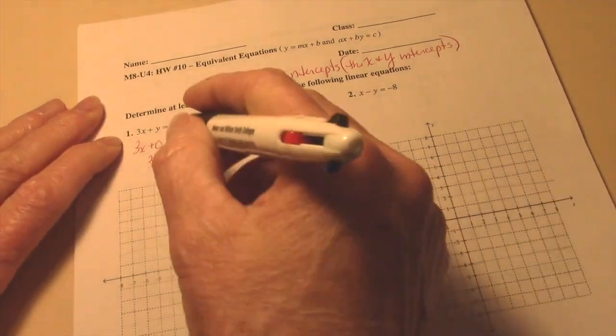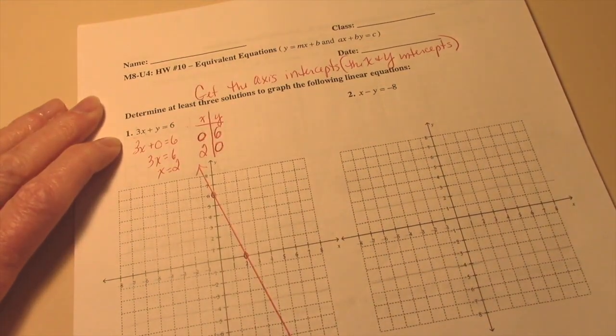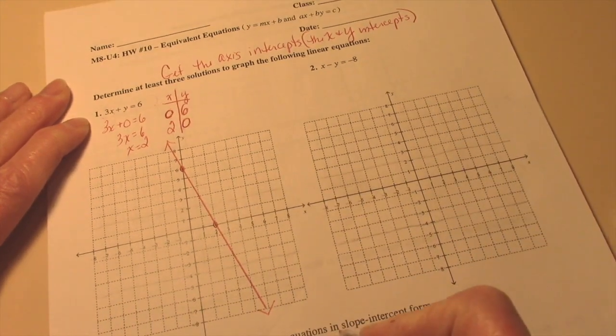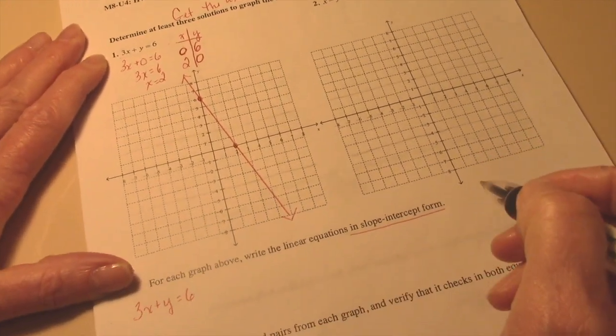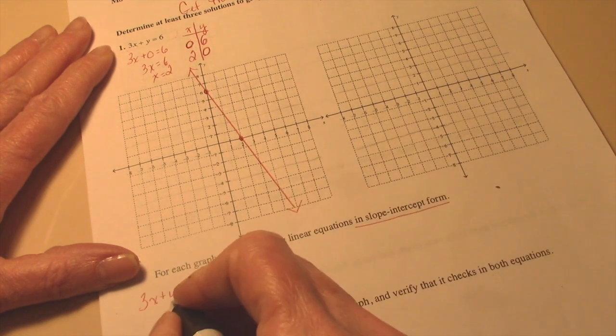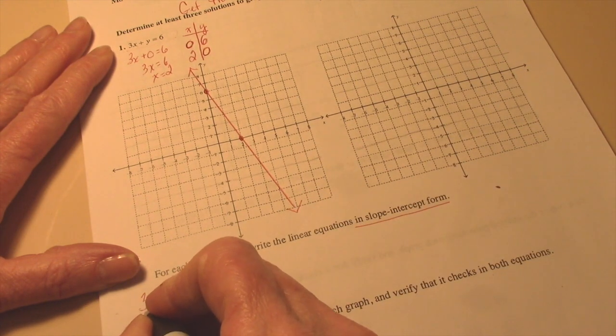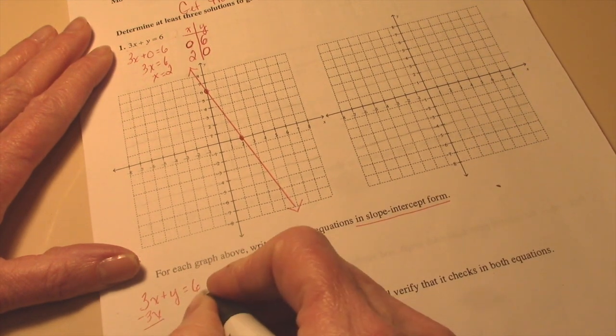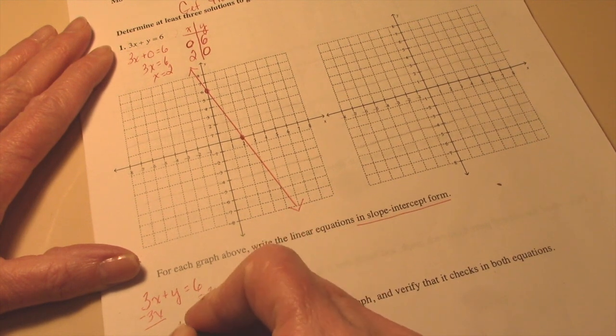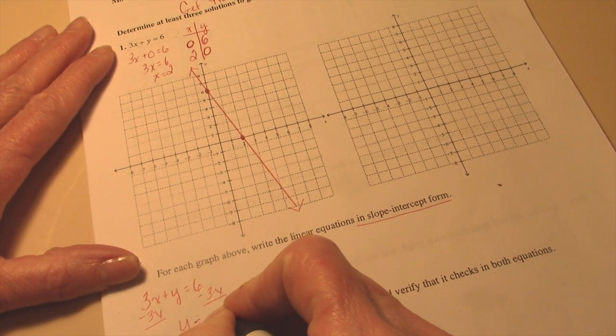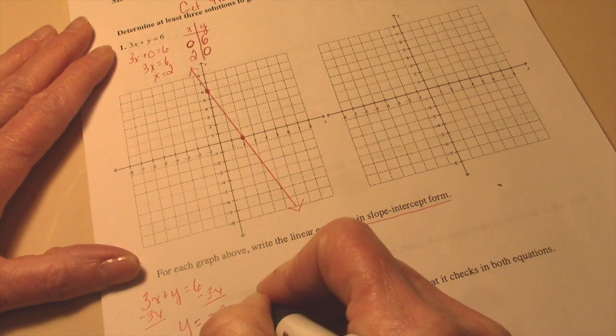Got it? Now I'm going to take this equation, 3x plus y equals 6, and I'm going to write it in slope-intercept form. That means get y alone. So I go minus 3x, minus 3x. So I get y equals negative 3x plus 6.